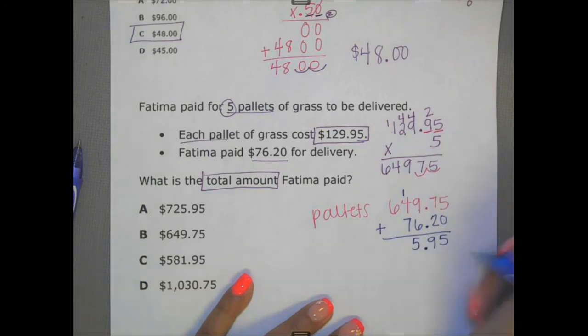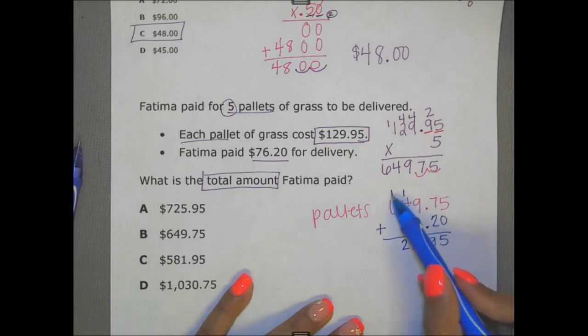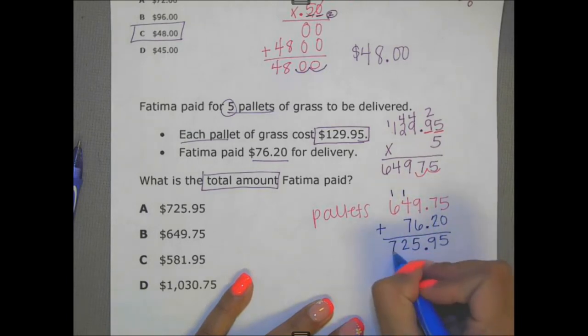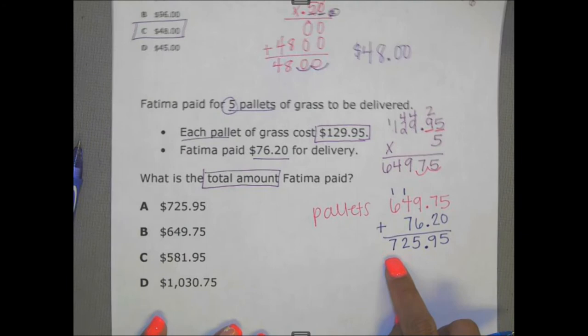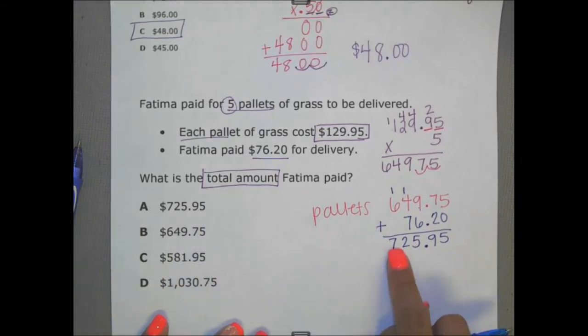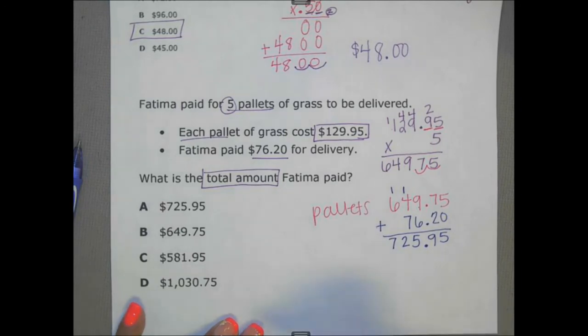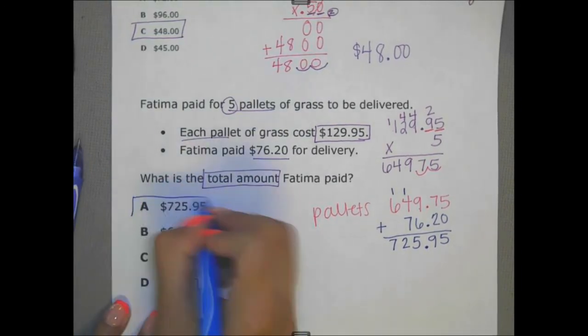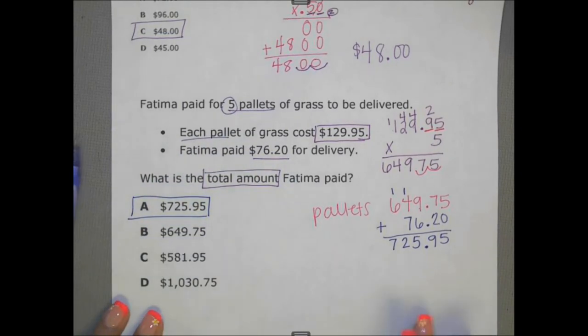Plus 1 is 12. And 6 plus 1 is 7. So in total, I had Fatima paid $725.95. So when I look at my answer choices, I should pick answer choice A.